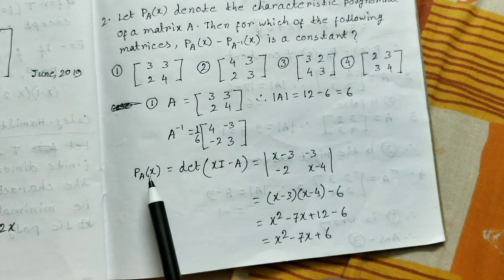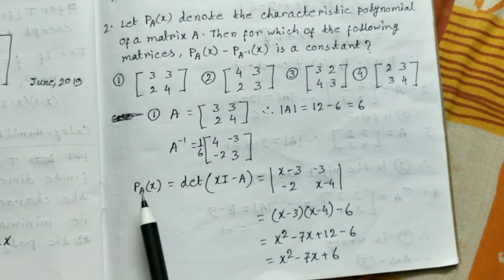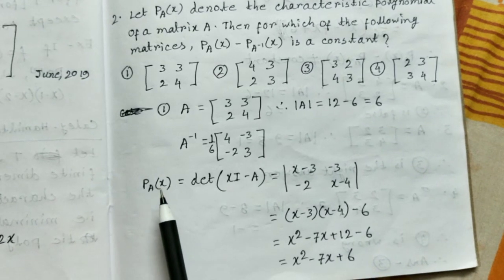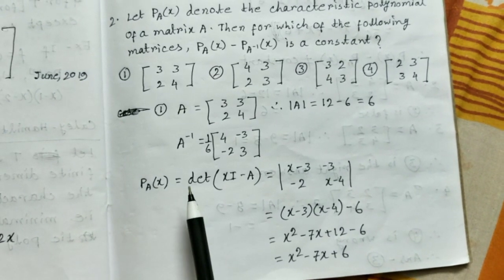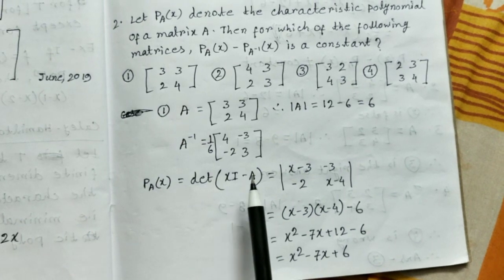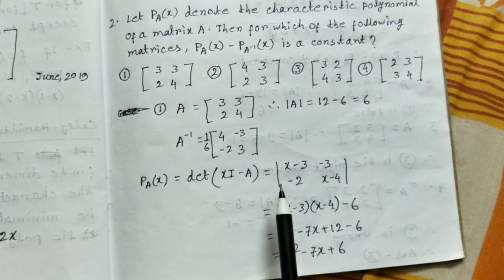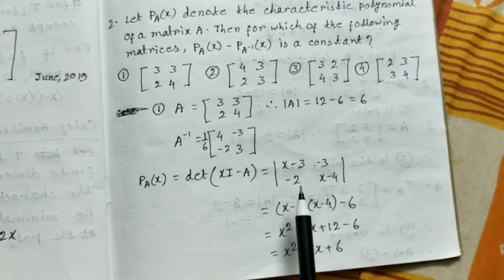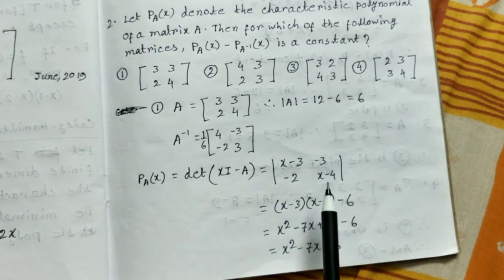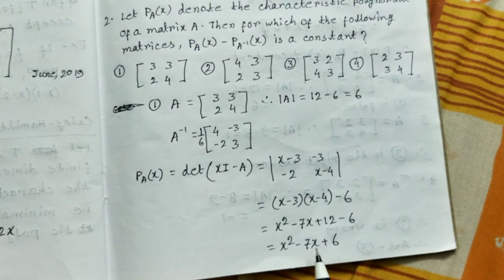Then compute the characteristic polynomial of A, that is P of x. According to the definition, it will be the determinant of xI minus A. So the determinant of x minus 3, minus 3, minus 2, x minus 4. So we have got x square minus 7x plus 6.